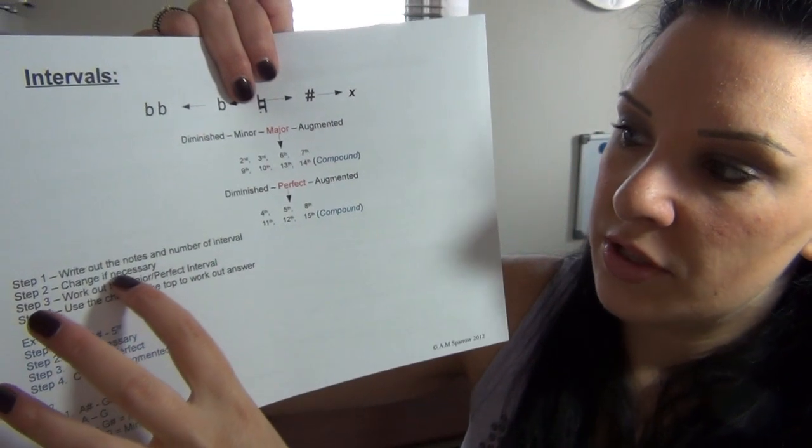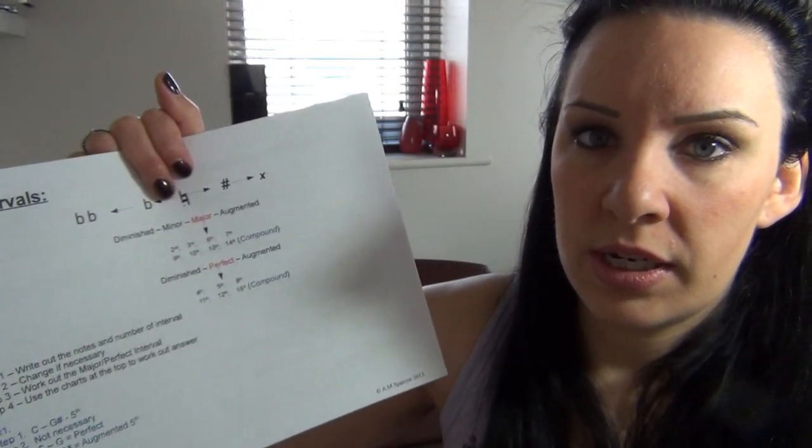Step 2 would be change if necessary. Now I will go through that in a little bit more detail, but you only need to change an interval if, say for example, you've got a note like an A sharp that doesn't have a key signature to it at all. So there isn't such a key as A sharp major, I'm sorry, I'm talking about major keys here. So if there isn't an A sharp major key, then obviously you need to change it, because you can't work out an A sharp major scale. It'll be a nightmare, you'll make too many mistakes.